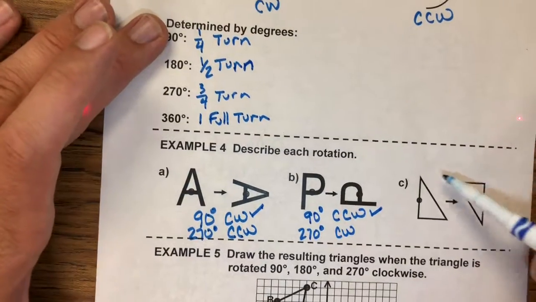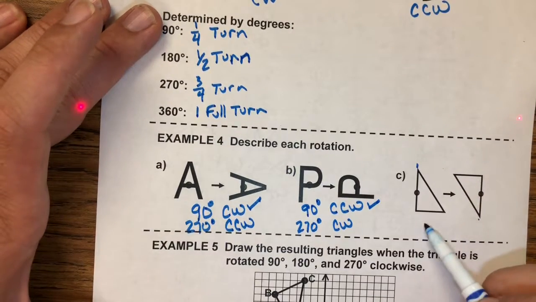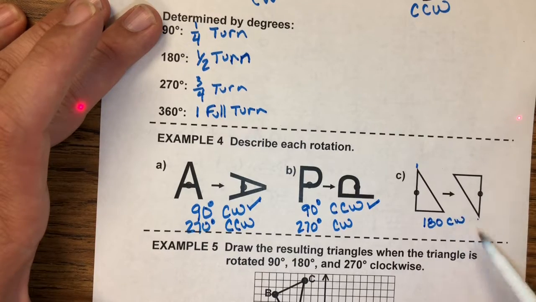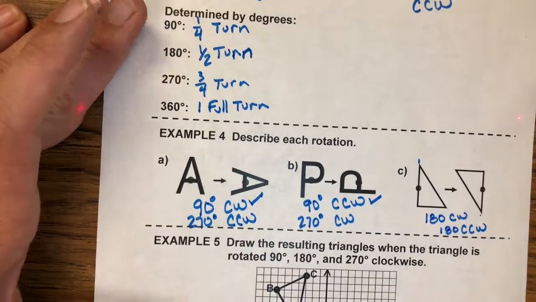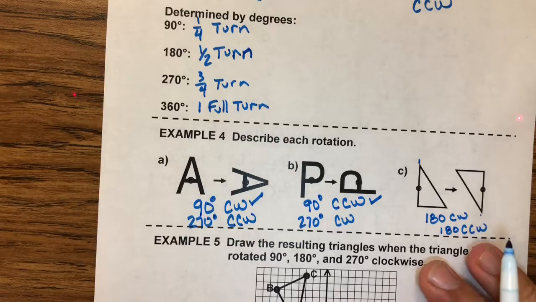Okay, now this one, notice how the point starts there, ends up down. That is going to be a 180 degrees clockwise or 180 degrees counterclockwise turn. Either one doesn't matter, they're the same. They're exactly half.